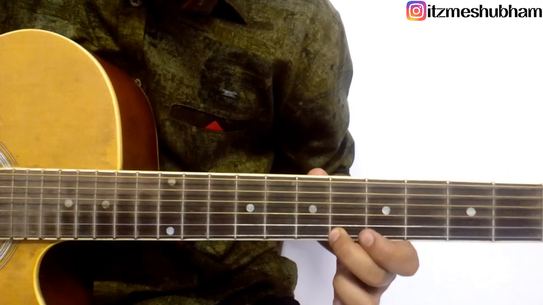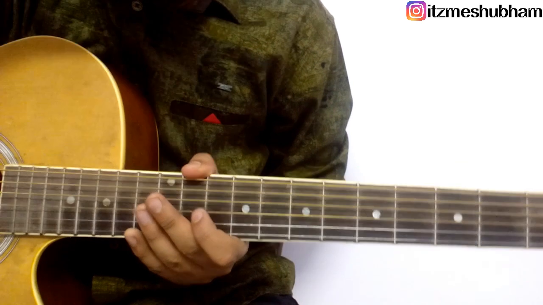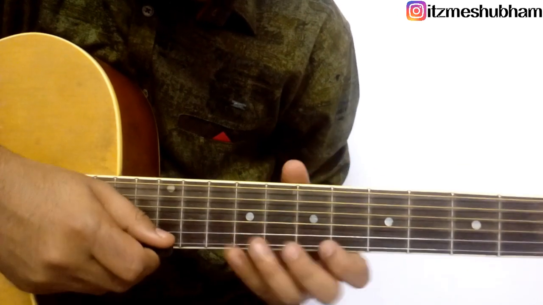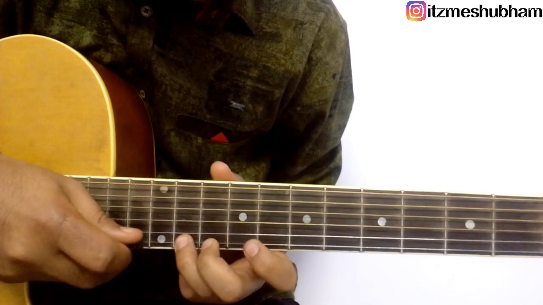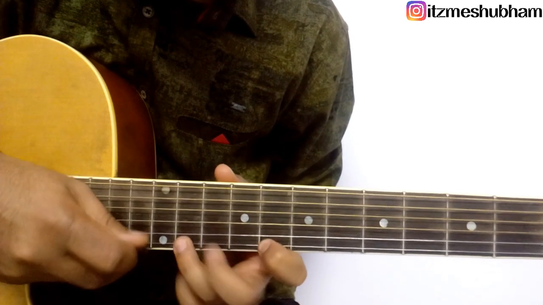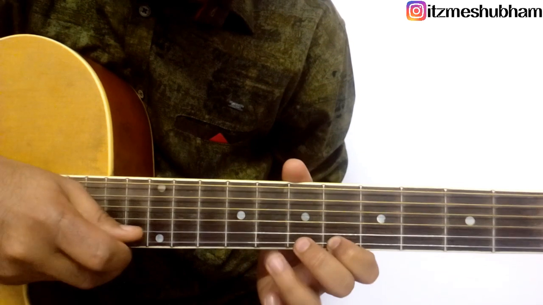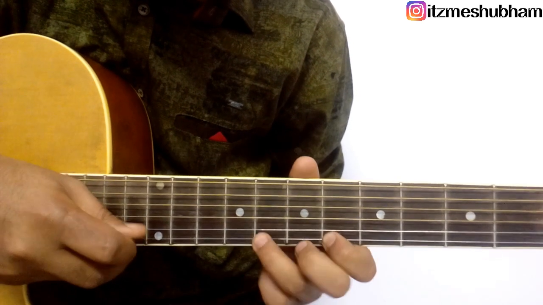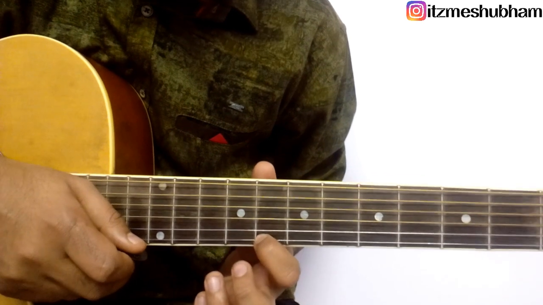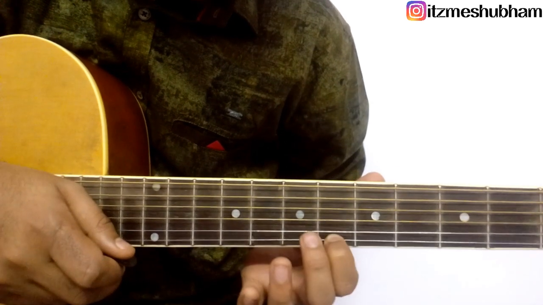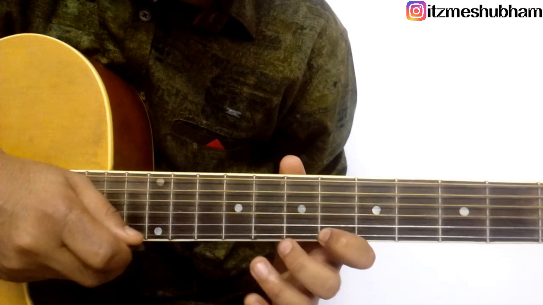Right, so I hope you have noticed the change in the middle. It again starts on the 6th fret, till here it is exactly the same. After this you just have to slide up to 6 and 4 like this.